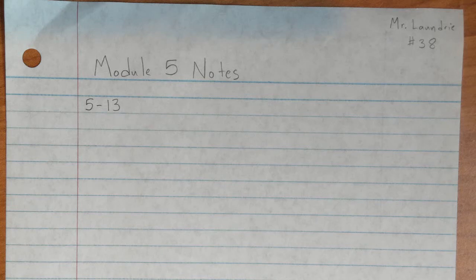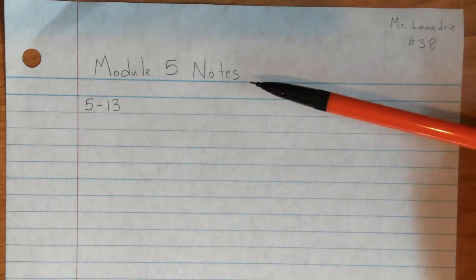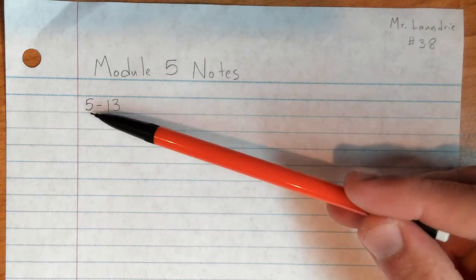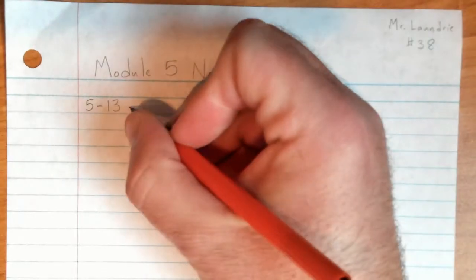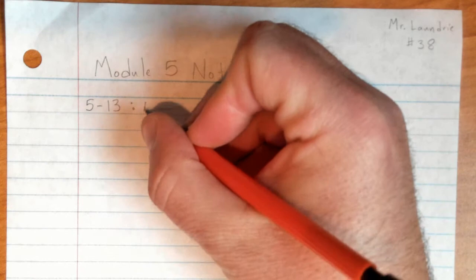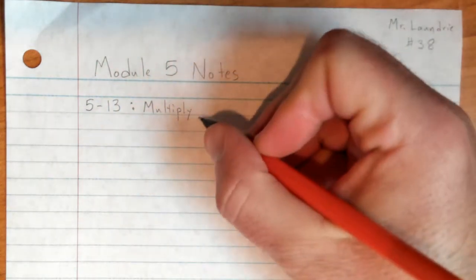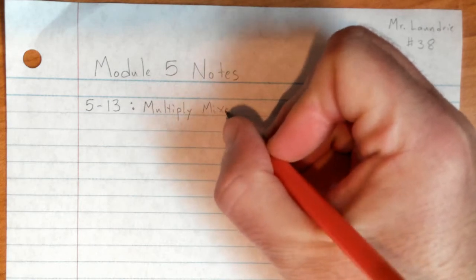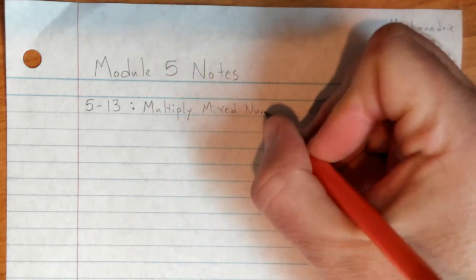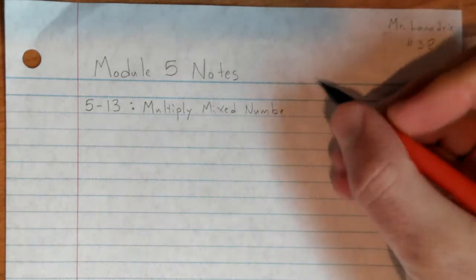All right, scholars, we're going to continue with our Module 5 notes. Today we'll be looking at Module 5, Lesson 13, Multiply Mixed Number Factors.